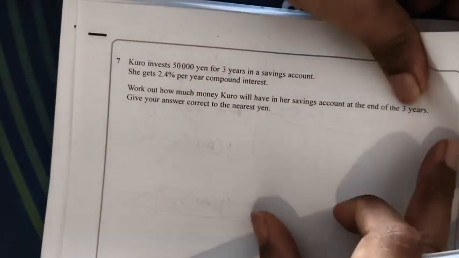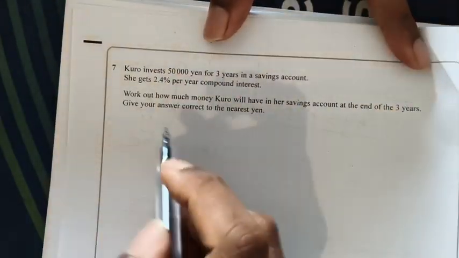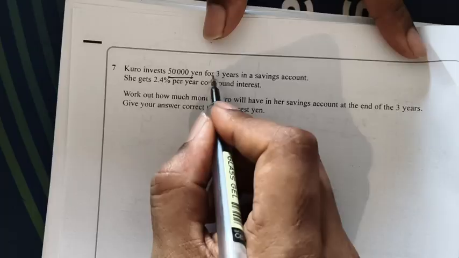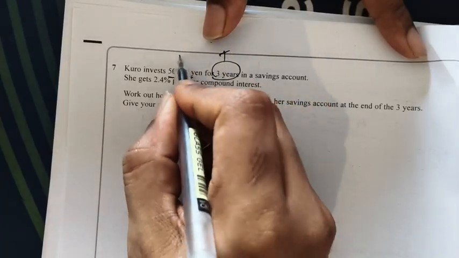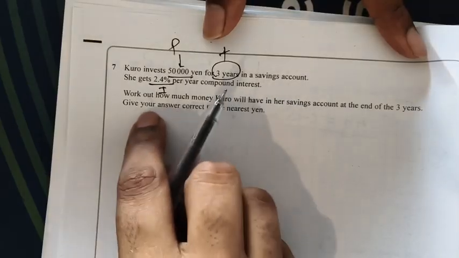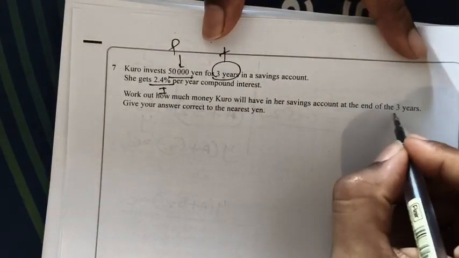Now we are going to solve another question, which is of compound interest. So Kuro invests 50,000 yen for 3 years into a savings account. 3 years is my time period. This is my principal amount. She gets this interest per year, compounding interest. How much money will Kuro have in her savings account at the end of 3 years, correct?